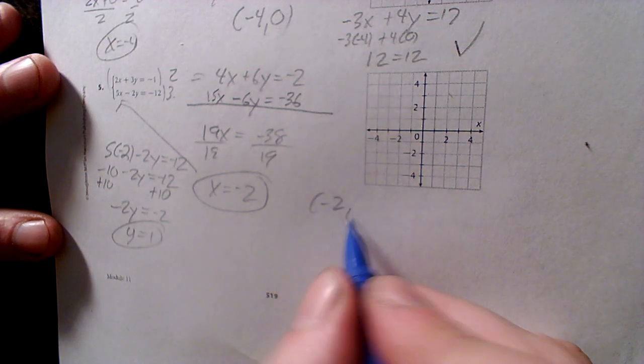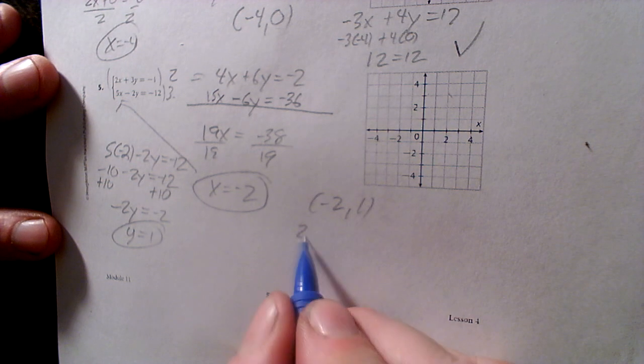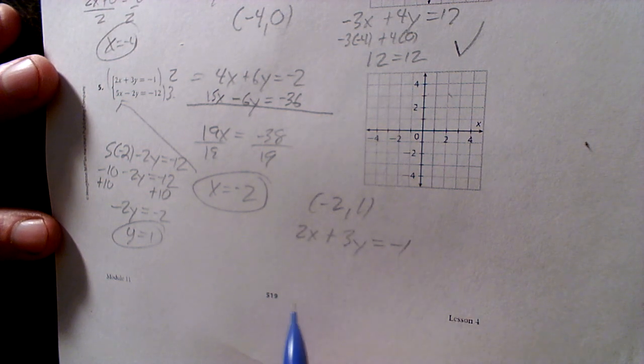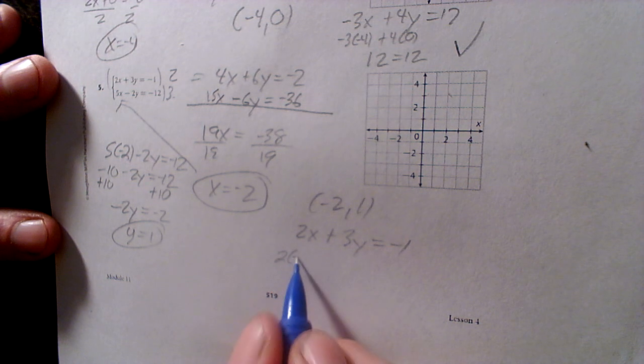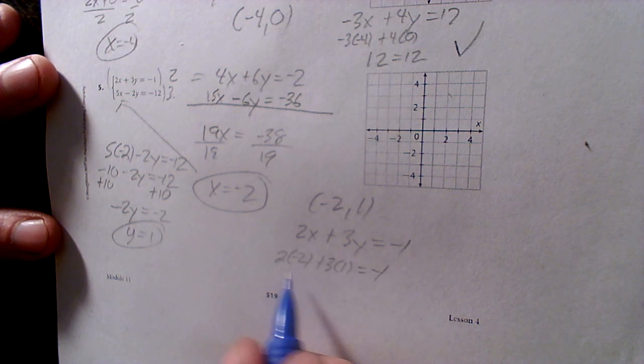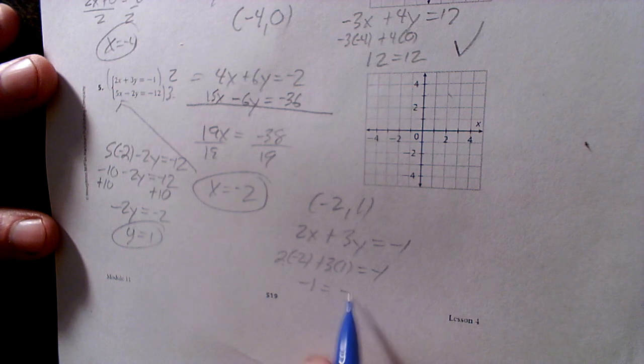So I got an ordered pair of negative 2, 1, and I'm going to plug it back into the original, the one we didn't use to solve. Let's see if it works. 2 times negative 2 plus 3 times 1 equals negative 1, and that works out. Negative 4 plus 3, negative 1 equals negative 1. Checked.